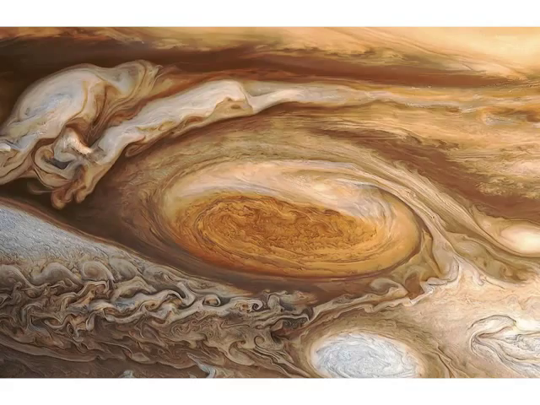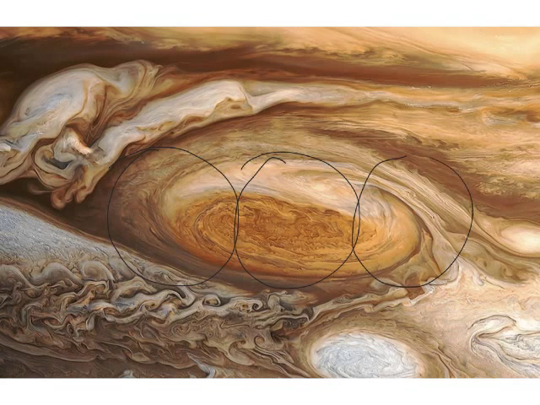The Great Red Spot on Jupiter is roughly the size of 3 Earths. It's a huge storm brewing on the surface of Jupiter. 3 Earths. 1, 2, 3 Earths.